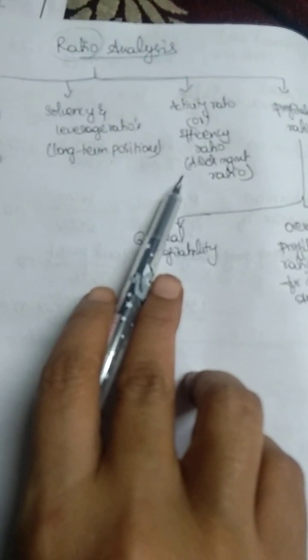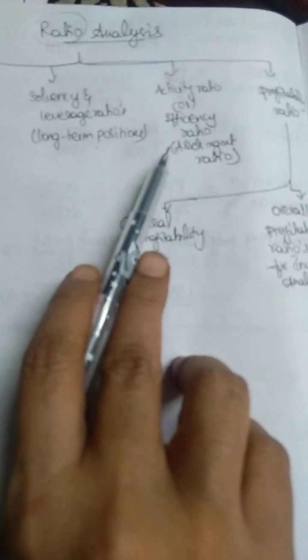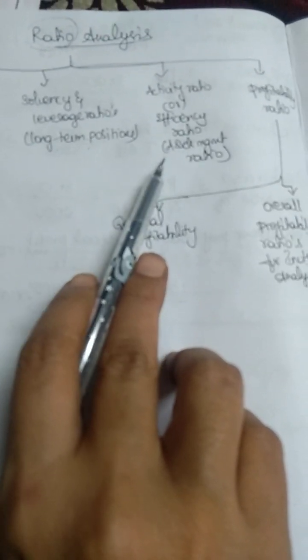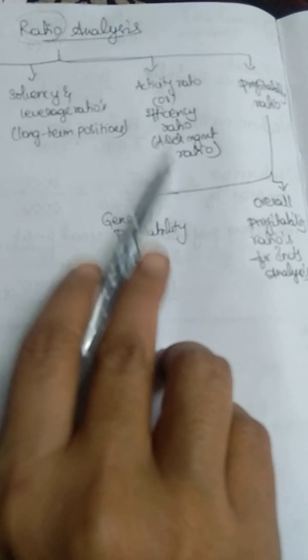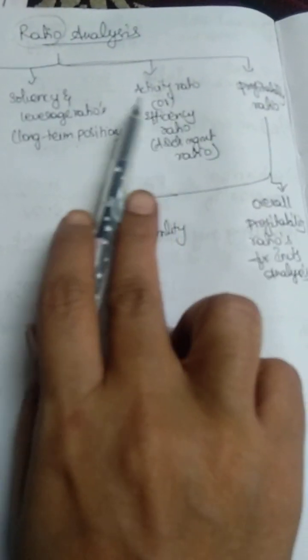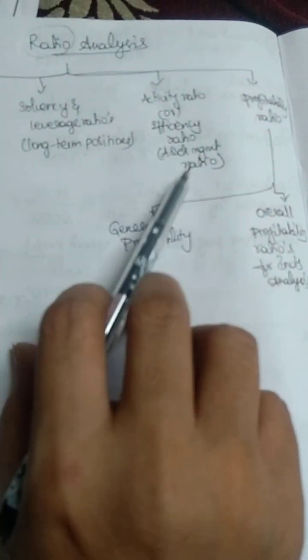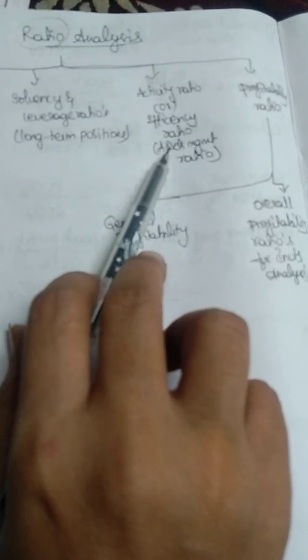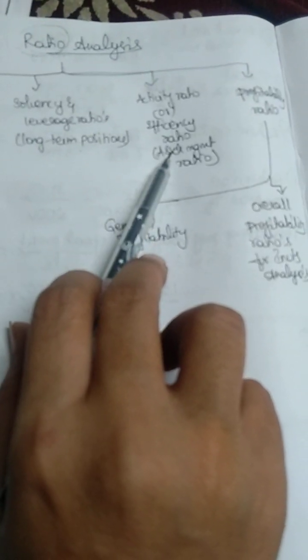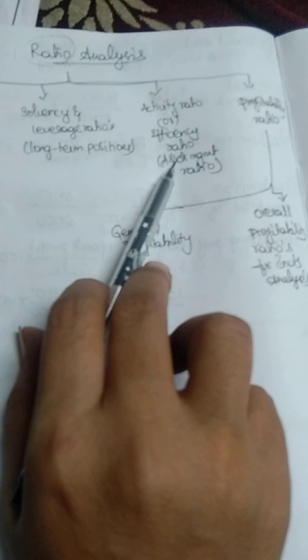You can assume this is the operating activity. Mostly it is also said to be turnover ratios.